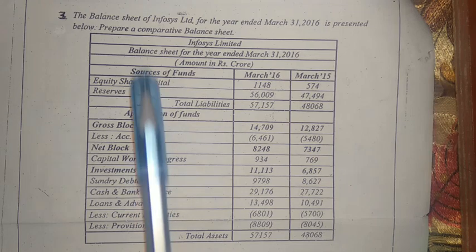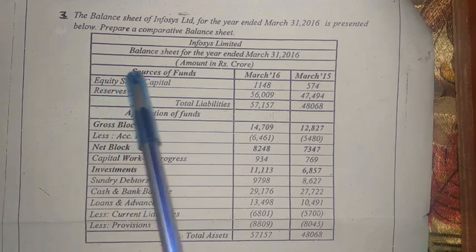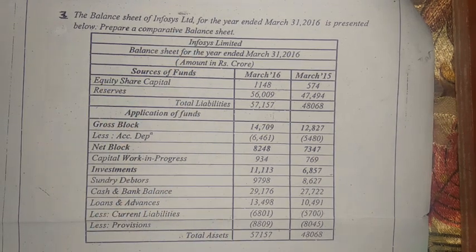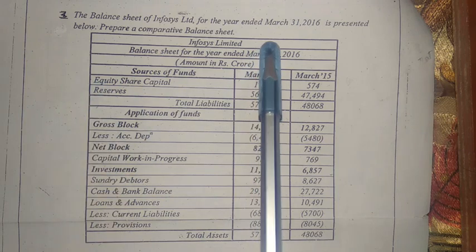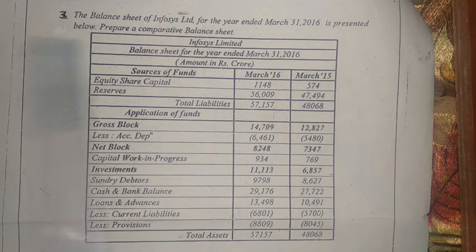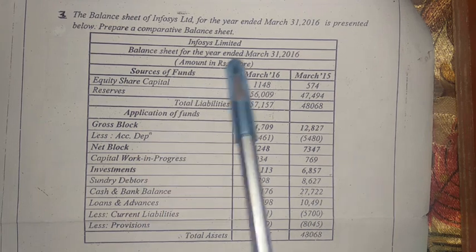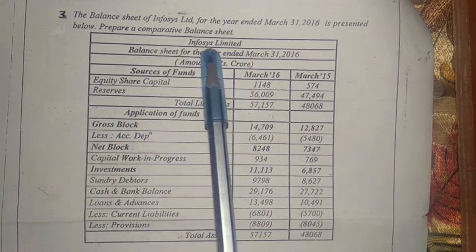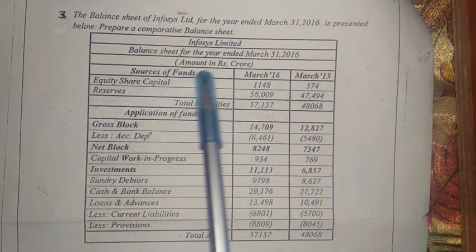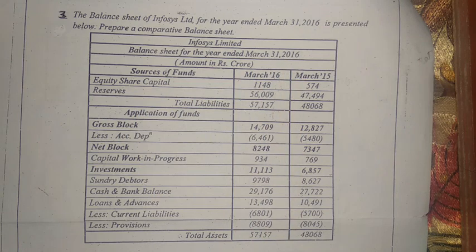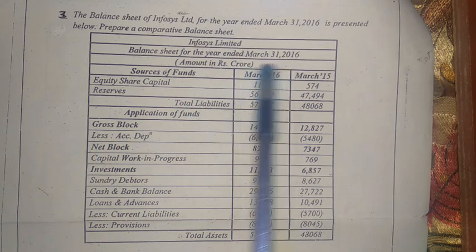Let us see the third problem. The balance sheet of Infosys Limited for the year ended 31st March 2016 is presented below. Prepare a comparative balance sheet. Infosys Limited balance sheet for the year ended 31st March 2016. Amounts are given in crores.